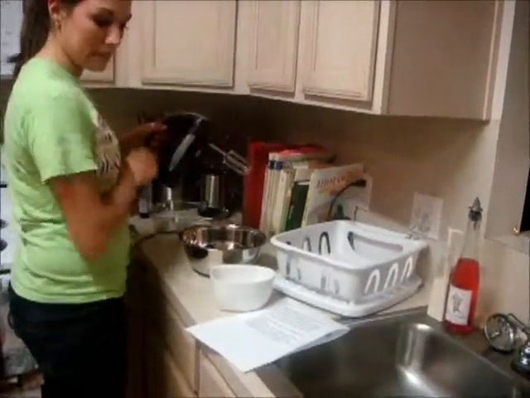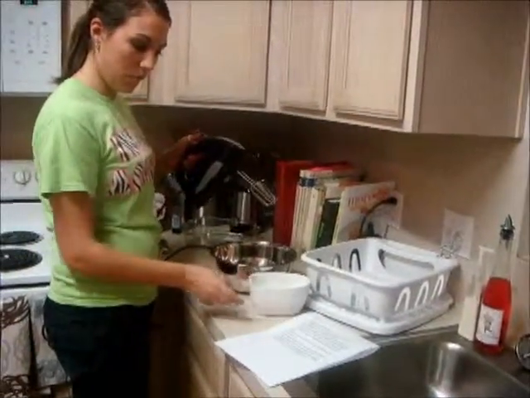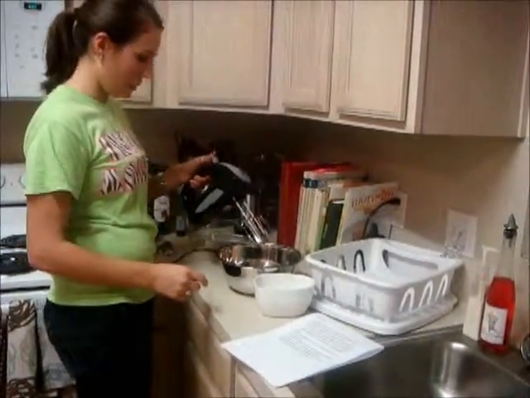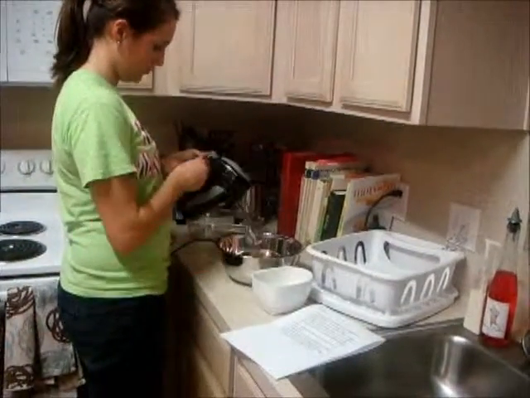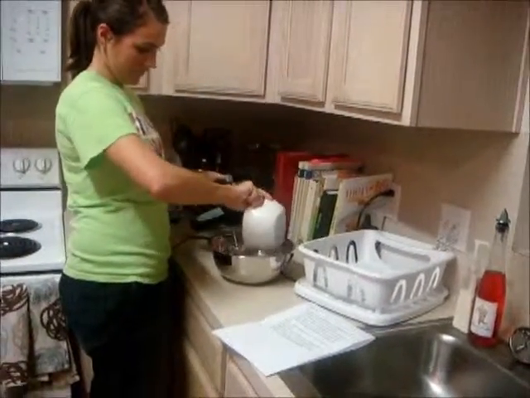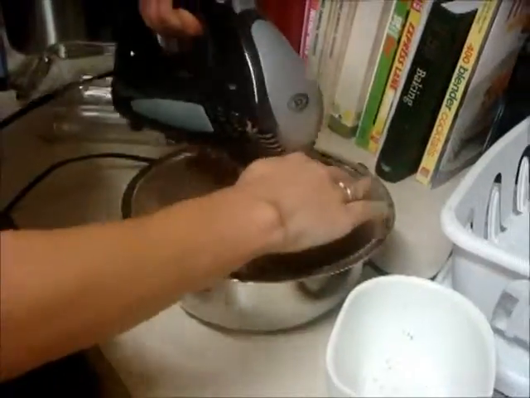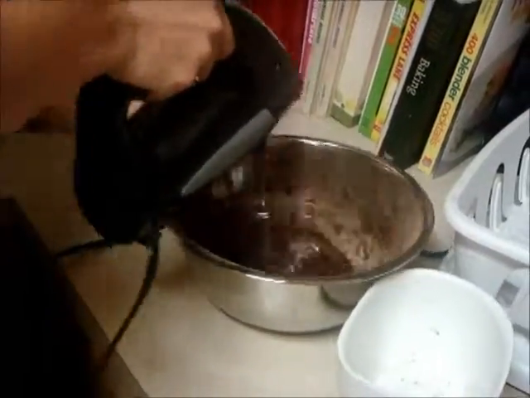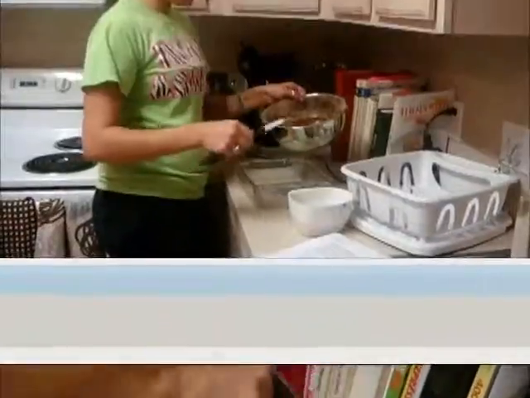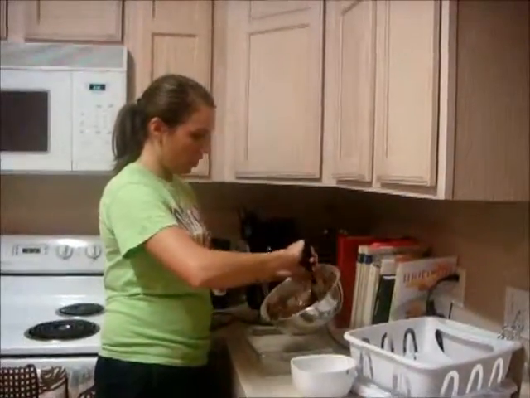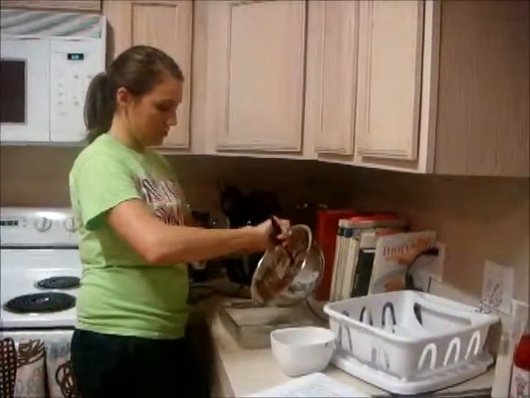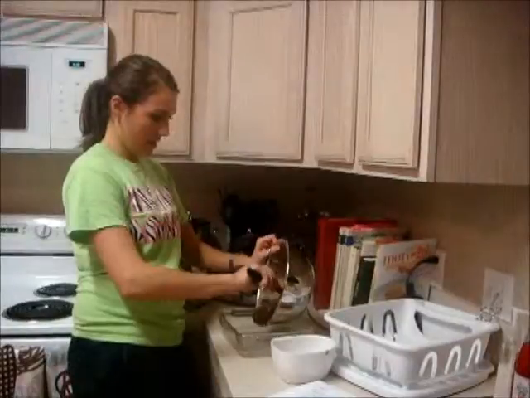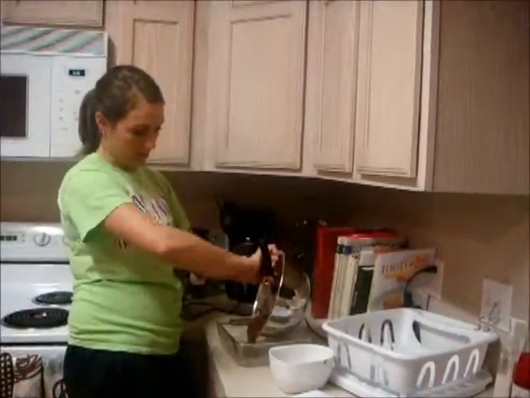And now I'll beat in the cocoa, flour, salt, and baking powder. After mixing all our ingredients together, we'll pour our brownie mix into our 9-inch pan so we can get it started cooking.